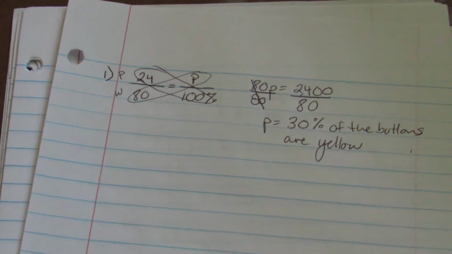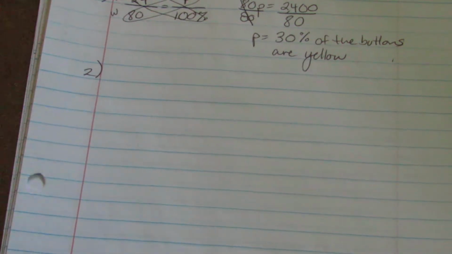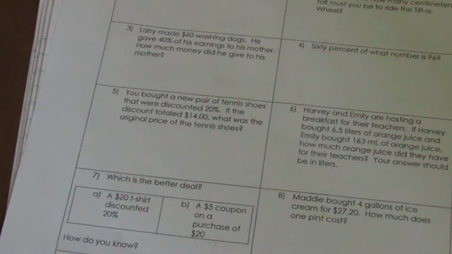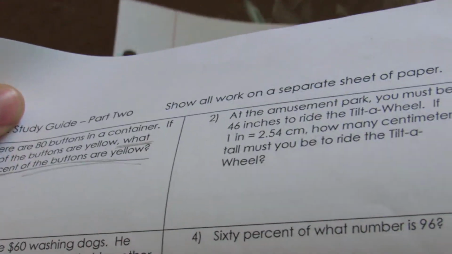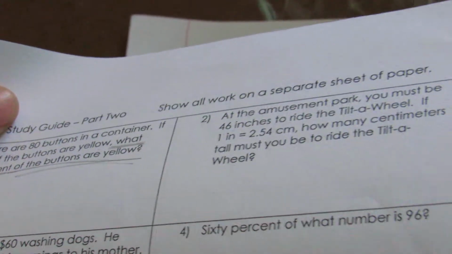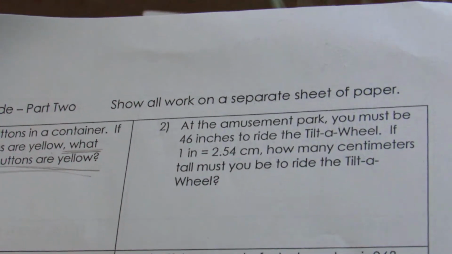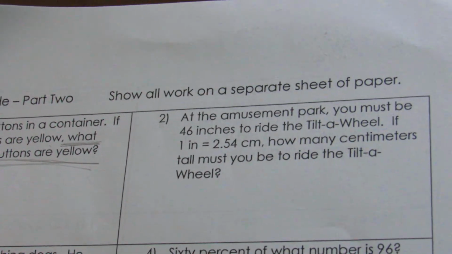Alright, so let's move on to number 2. Okay, so number 2 says, at the amusement park, you must be 46 inches to ride the tilt-a-wheel. If 1 inch equals 2.54 centimeters, how many centimeters tall must you be to ride the tilt-a-wheel?